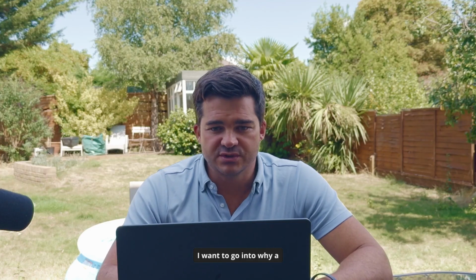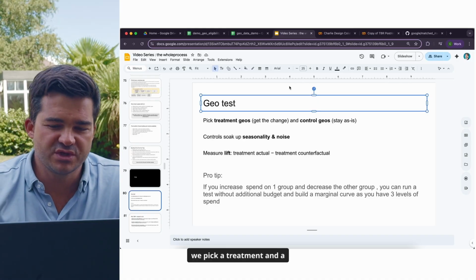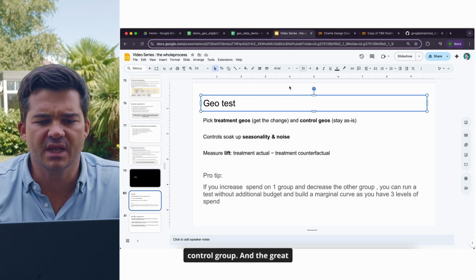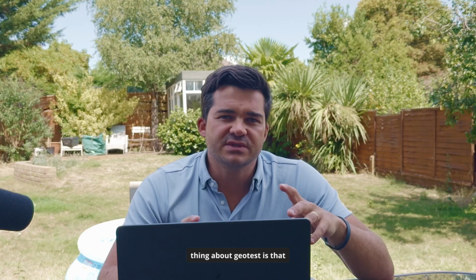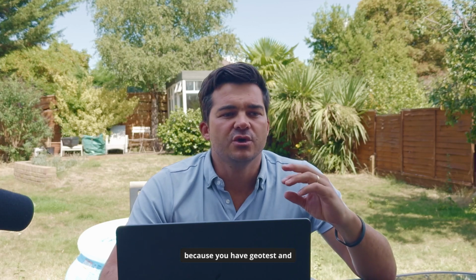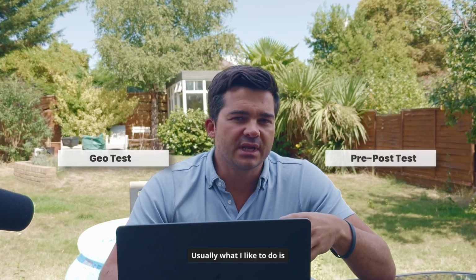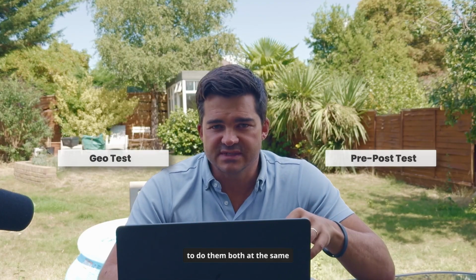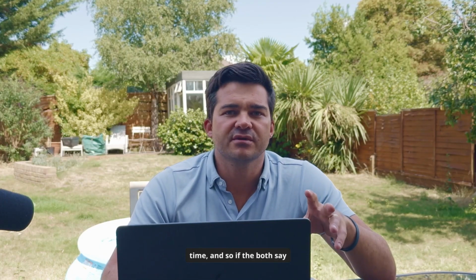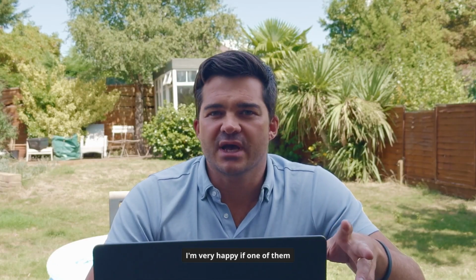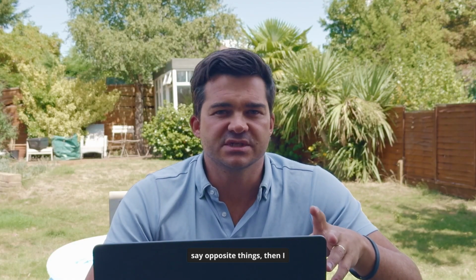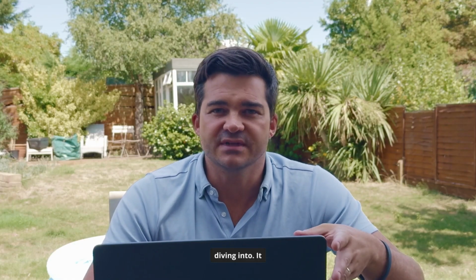So first I want to go into why a geo test. What we do in a geo test is that we pick a treatment and a control group. And the great thing about geo test is that it controls for seasonality and some noise. Then you have the pre-post test. Usually what I like to do is to do both at the same time. And so if both say the same thing, I'm very happy. If one of them says the opposite, then I think it's worth diving into it.